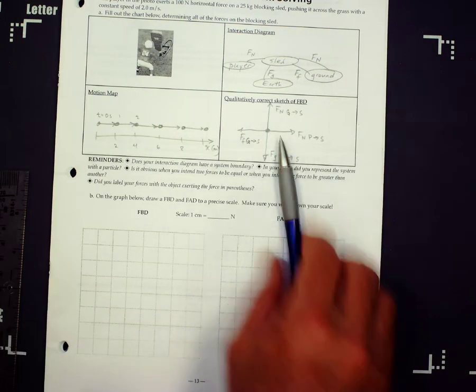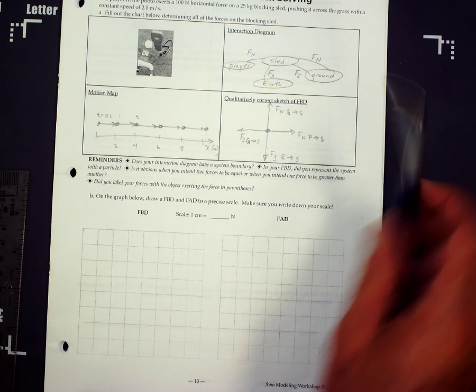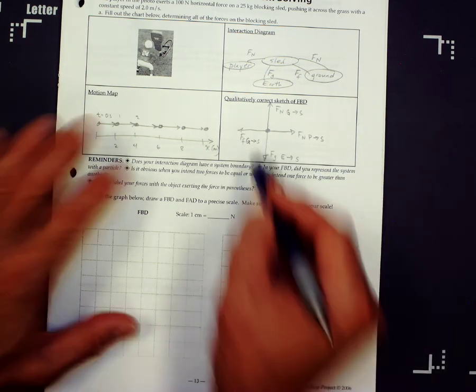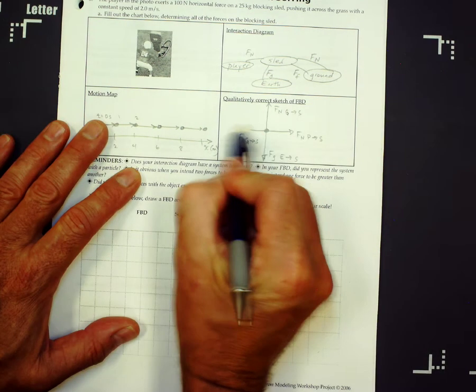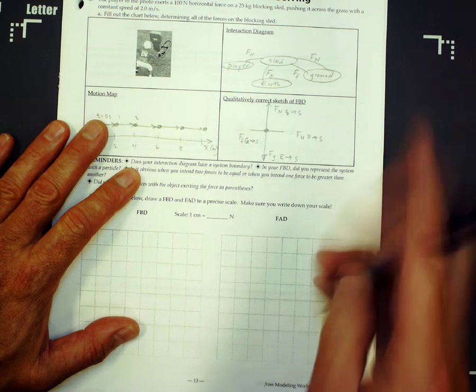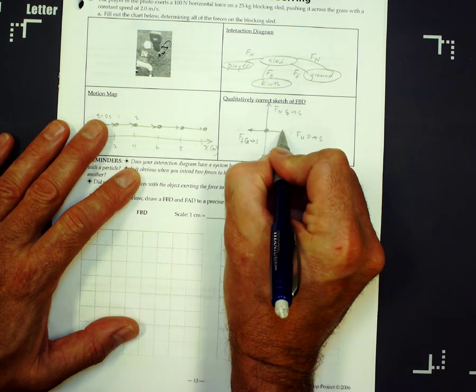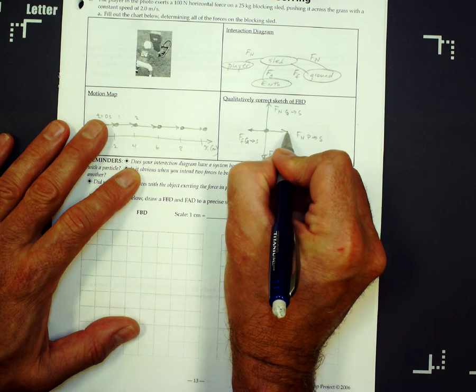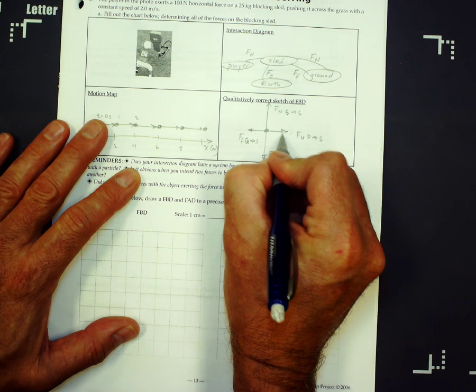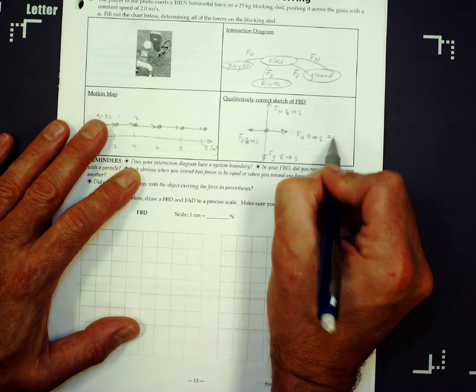Okay, our qualitatively correct sketch of the free body diagram, that is, forces that look like they might be equal are equal. I'm going to alter this drawing just a little because I know the gravitational force is bigger than the force that the player is pushing with. We're given the player is pushing with a force of 100 newtons, right?